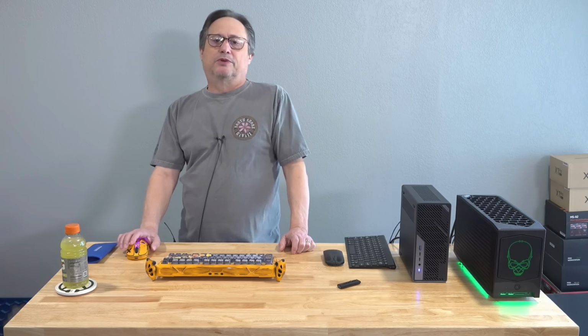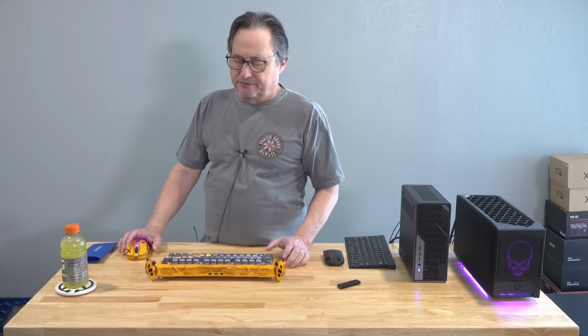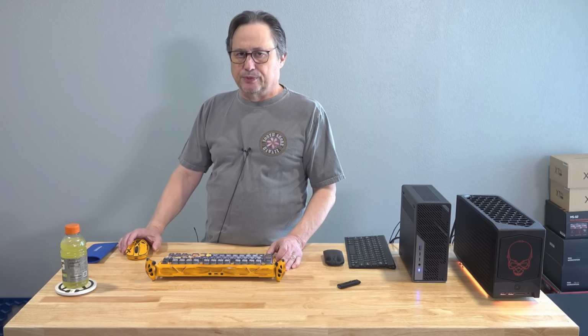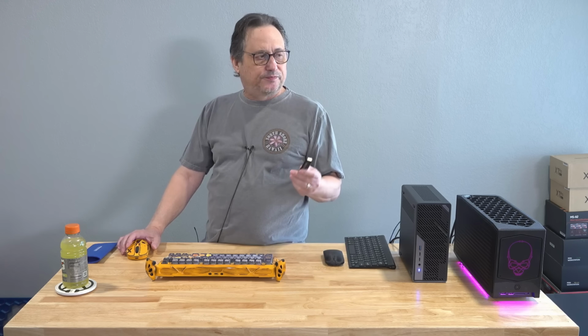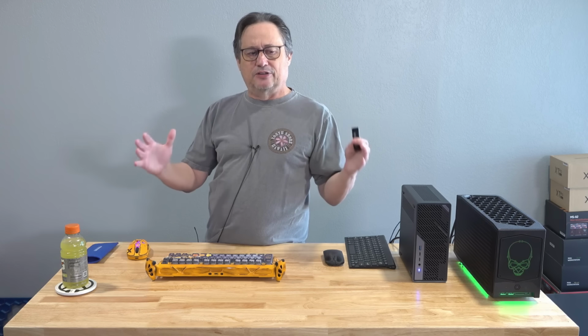So making Windows 11 installation media is very, very simple. You are going to need at least, at a bare minimum, an 8 gig flash drive. Every time Microsoft Windows comes out with an update, the download gets bigger.